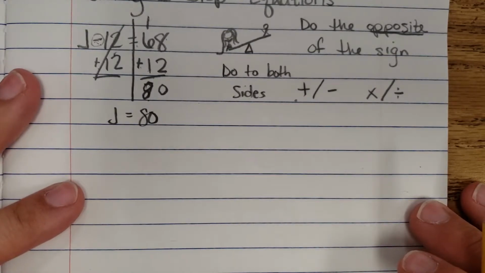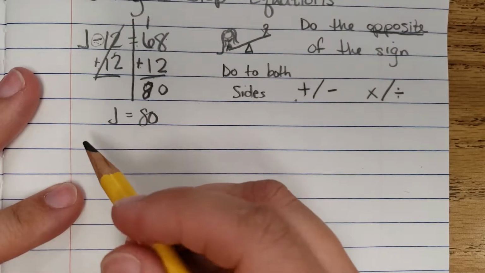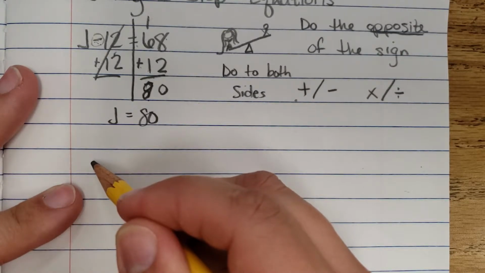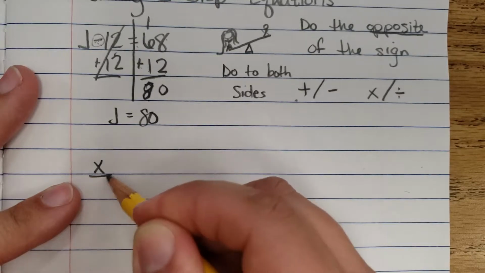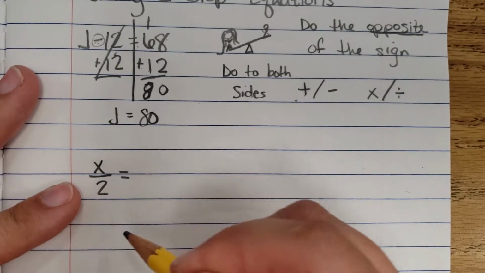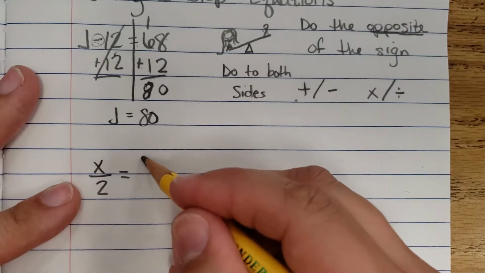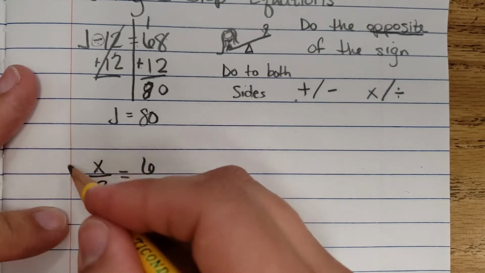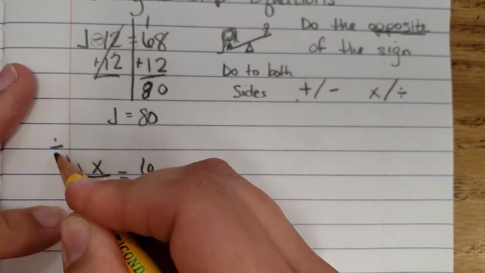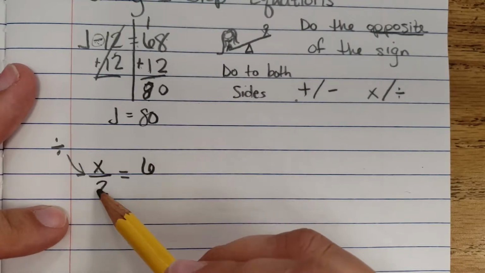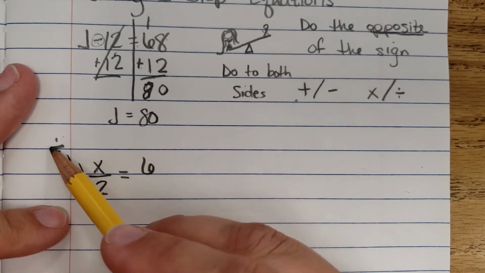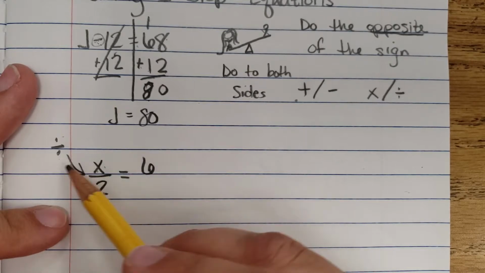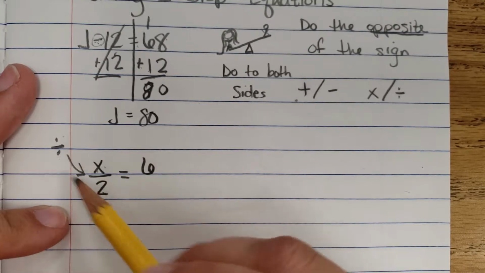Okay, so with that being said, let's take a look at a few more examples real quick just to remind you guys. Remember if you had something like x divided by 2 equals, we'll say 6. This is division. See how it looks alike? You've got something on top and bottom and a line in between, and same thing here. That's division.